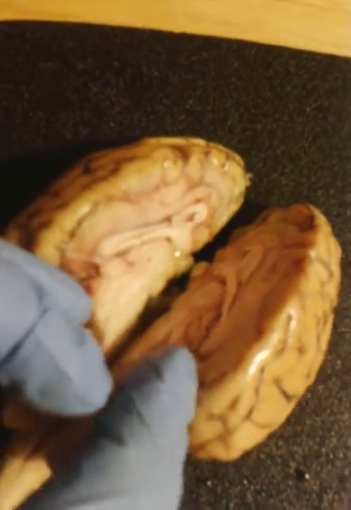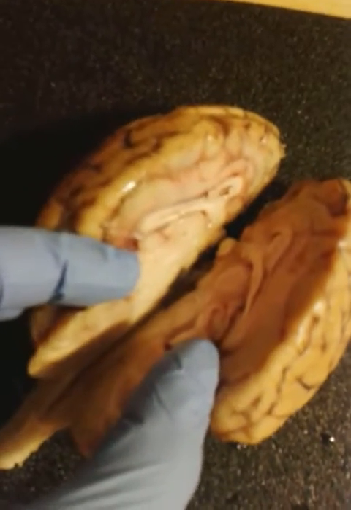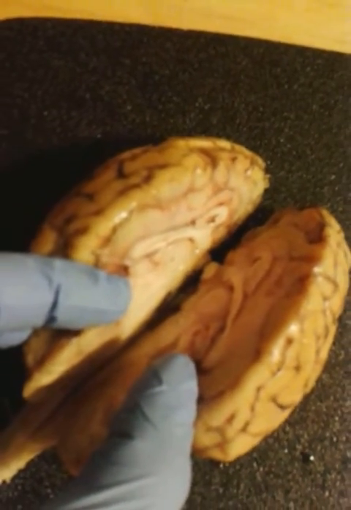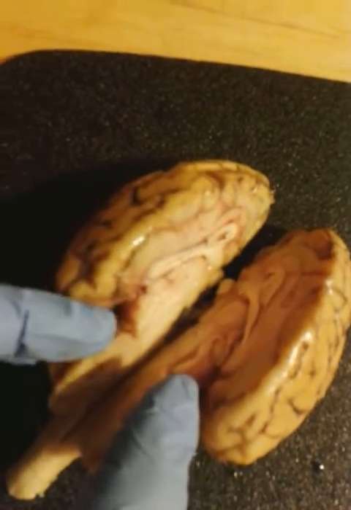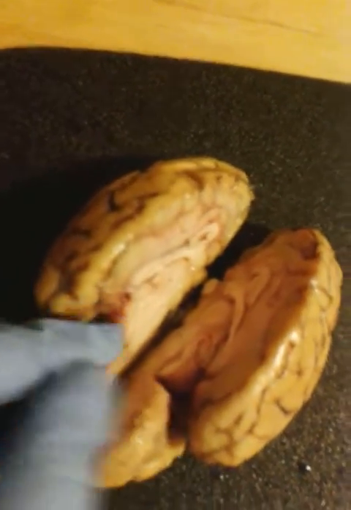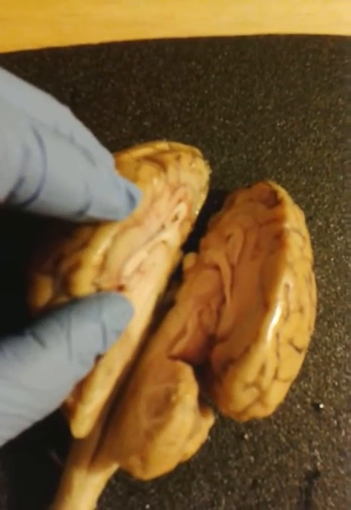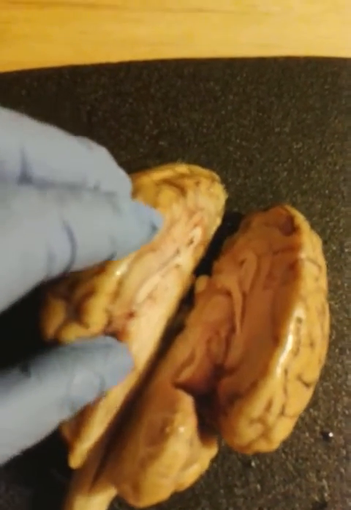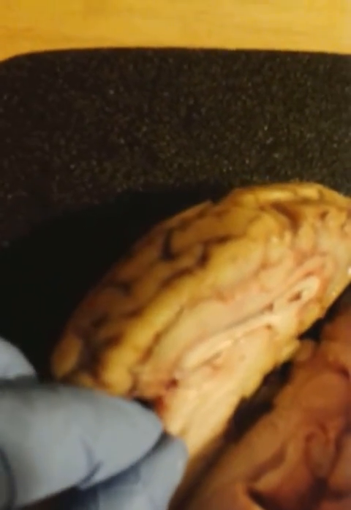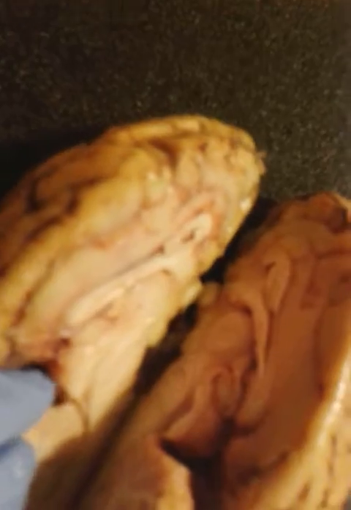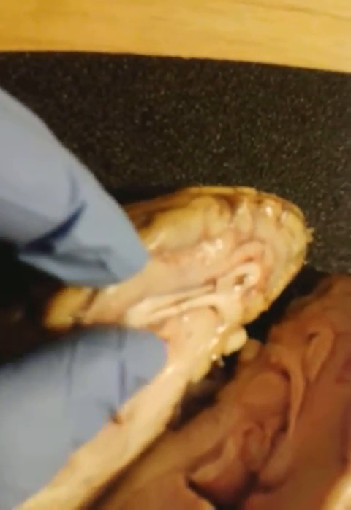But these here, at the very end, this is referred to as the corpora quadrigemina, with left and right sides. The most upper portion is referred to as the superior colliculi, and the lower portion, see this lower bump right there, is referred to as the inferior colliculi. And the pineal body is right here.